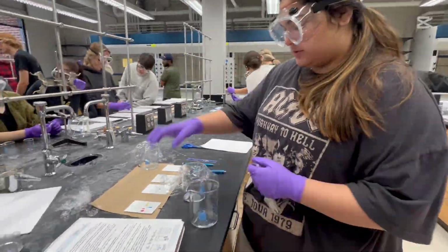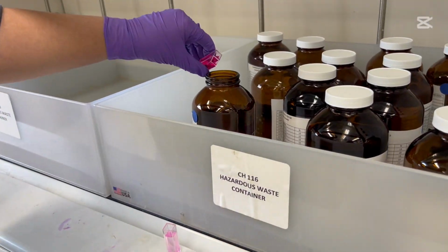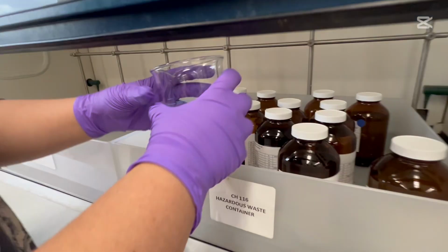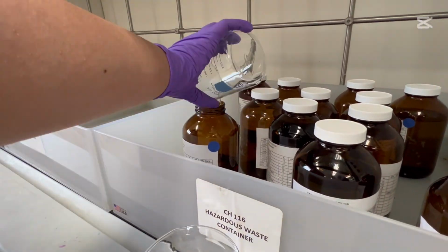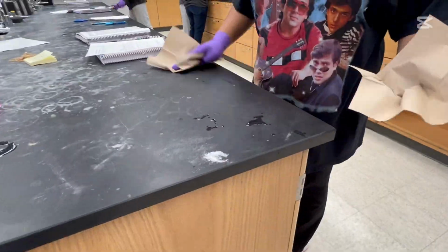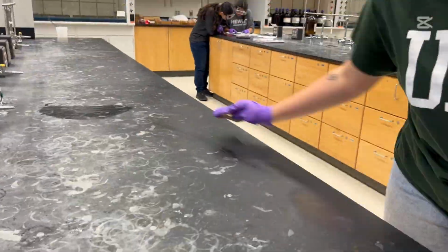Now we just threw away some trash from our lab area, and Nyla is pouring all solutions from the lab into the hazardous waste containers. And then now we're just washing our equipment and wiping down the lab benches.